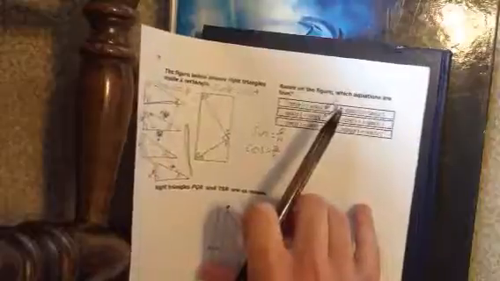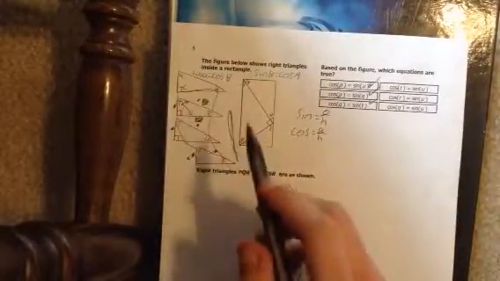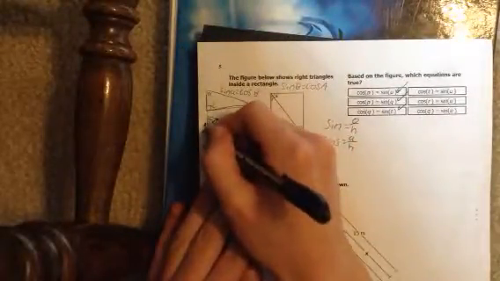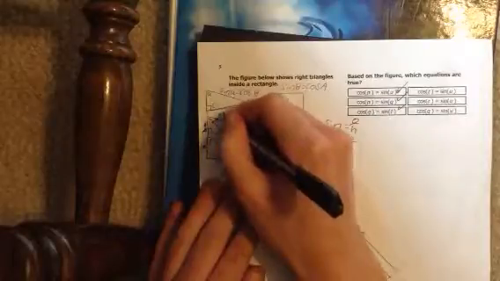So what about cosine of T and sine of U? Let's figure it out. Cosine of T is adjacent over hypotenuse, so I'll do triangles for this one. Alright.